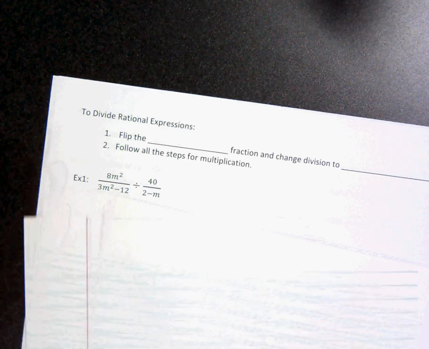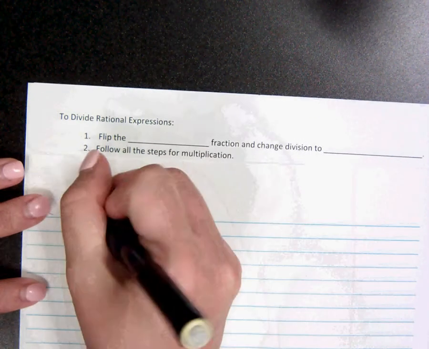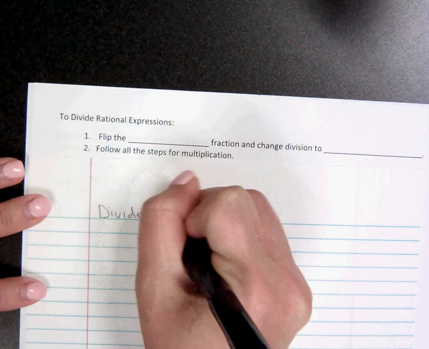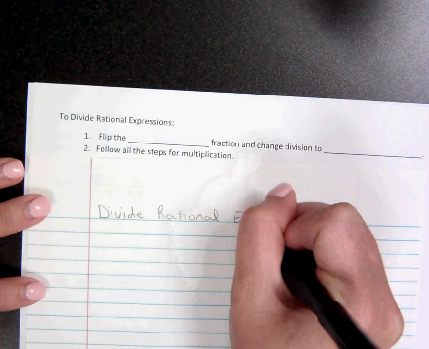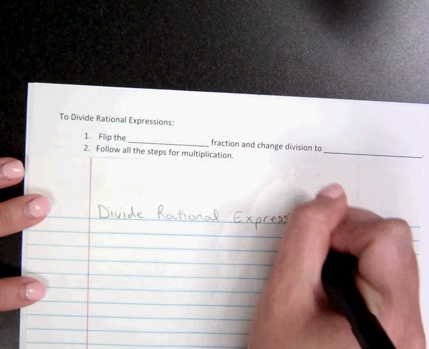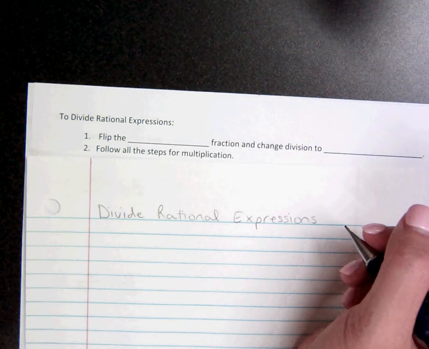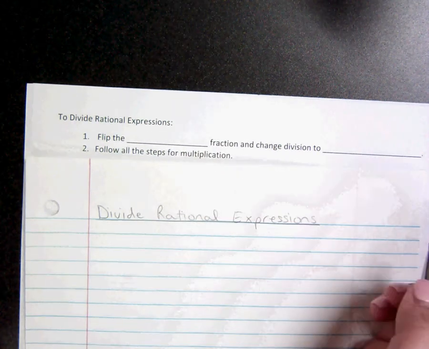So to divide rational expressions, I'm going to label this "dividing rational expressions." It's good to label your scratch paper. I have students that come into my office with just handfuls of paper all over the place. You really want to label what you're working on so you can find it later.